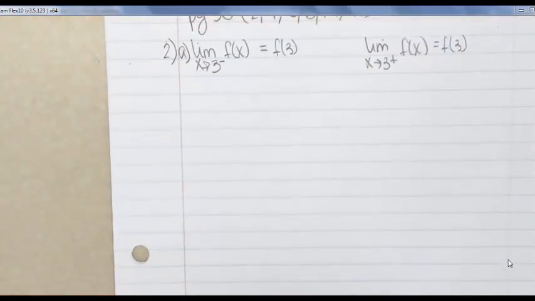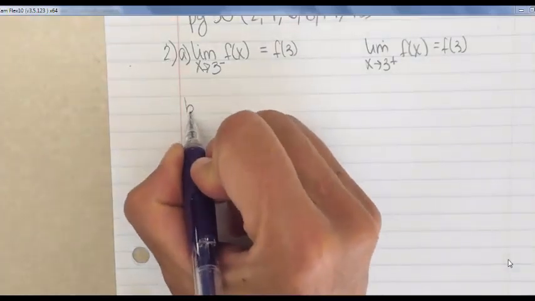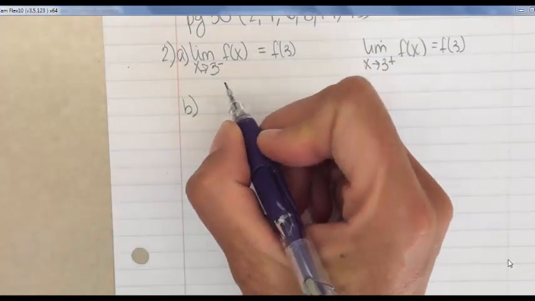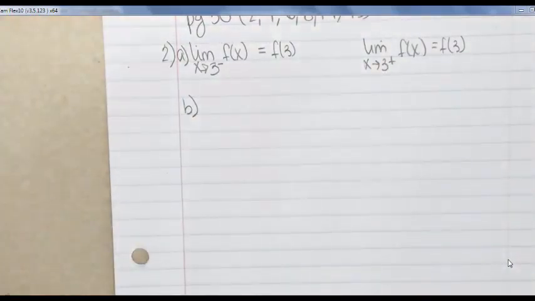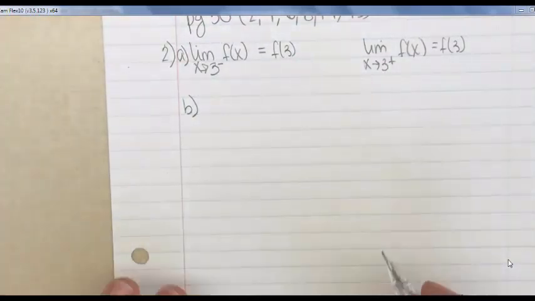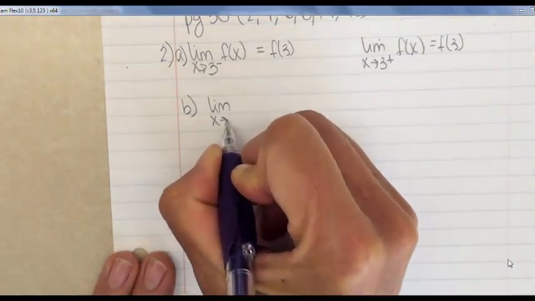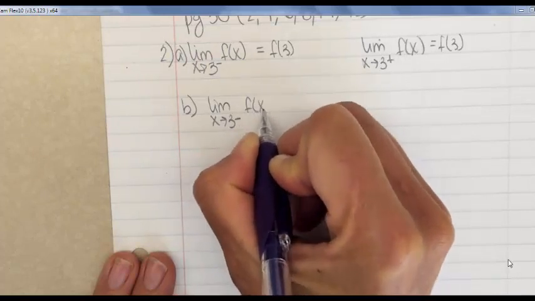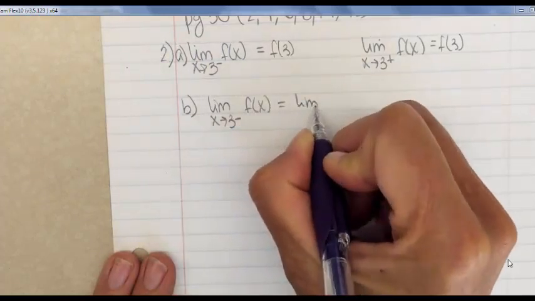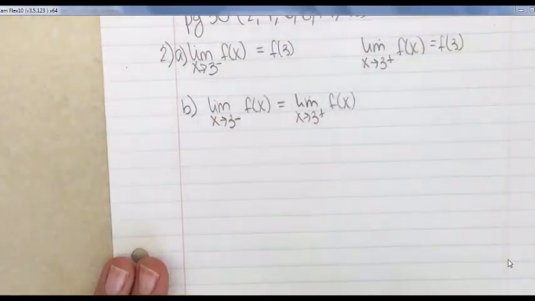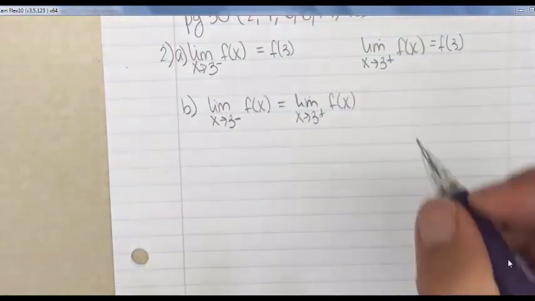Oops, I'm off the screen. Okay, B: has a limit at the marked value of x. Yep, the limit does exist, right? So give me 1 second. Let's see how. Because the limit as x approaches 3 from the left of f of x is equal to the limit as x approaches 3 from the right of f of x, that means that the limit exists.